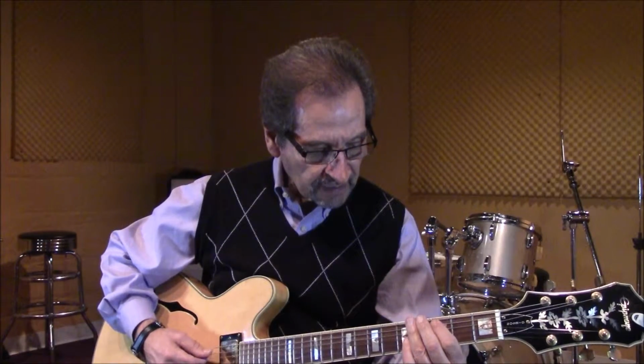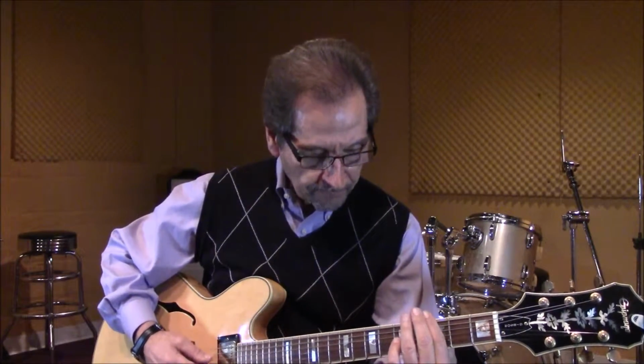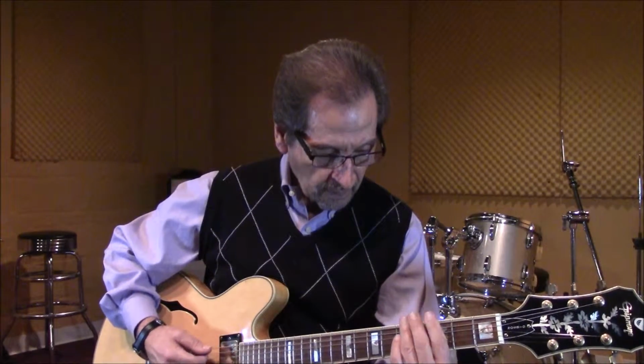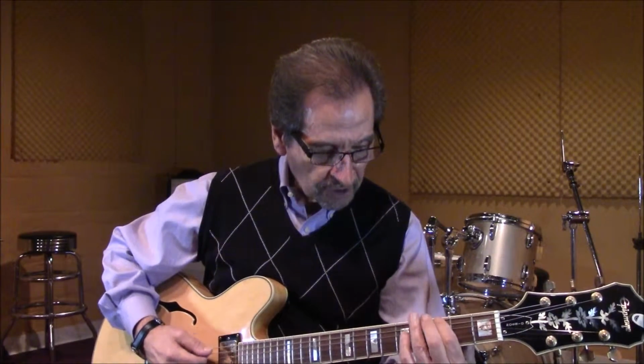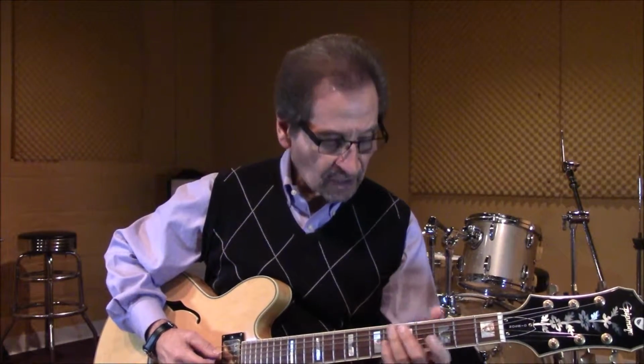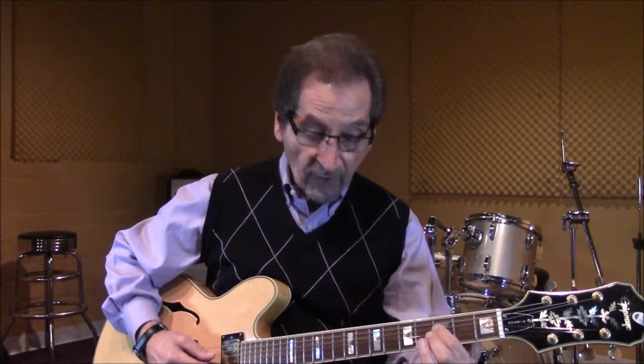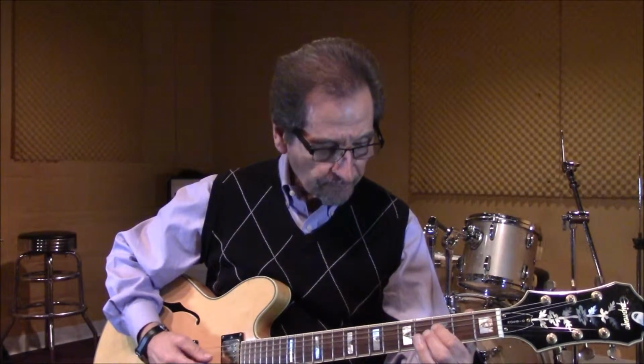Now let's do it starting from the G. G, C, F, B flat. So it's almost a bar. So we have, starting from the G, let's start from the C. This next one is used a lot in jazz. Starting from the root, F is on the fourth string. F, B flat, E flat, A flat.